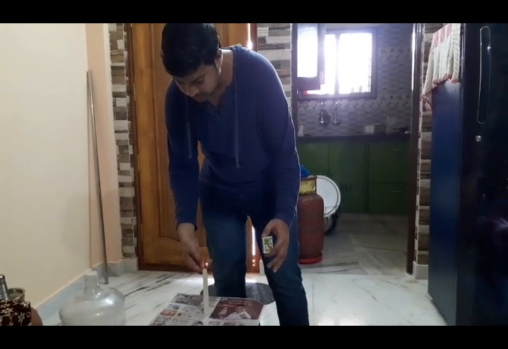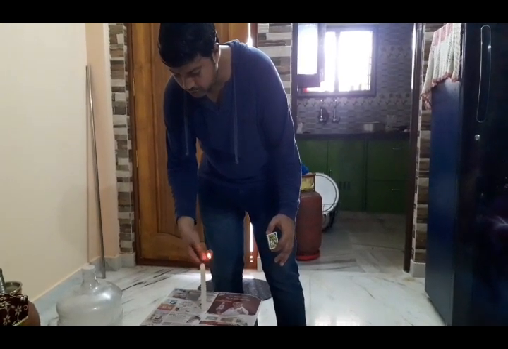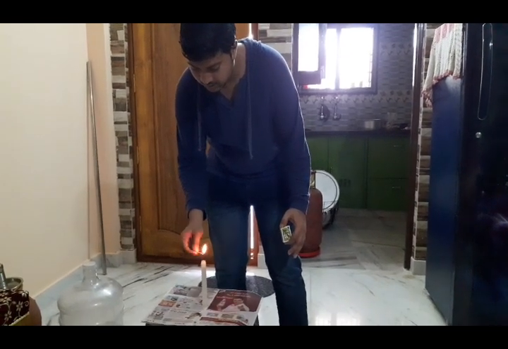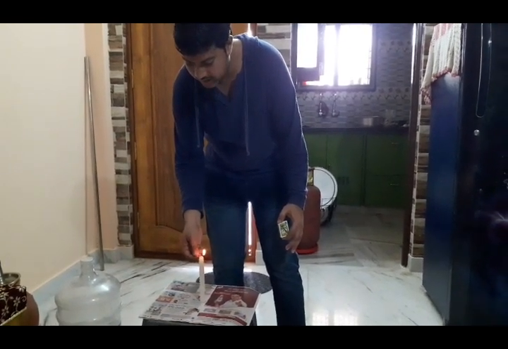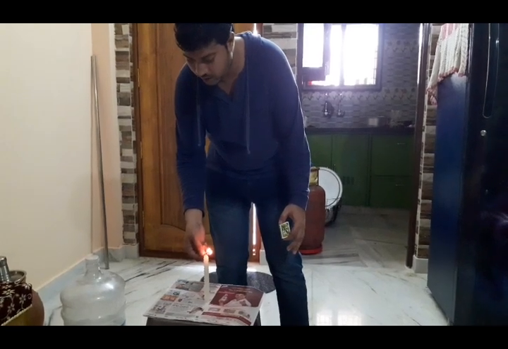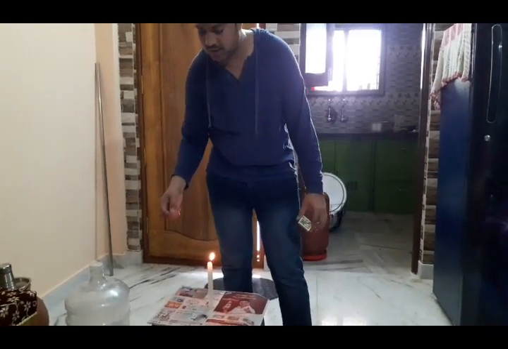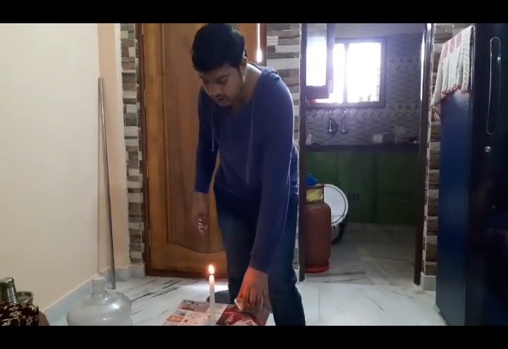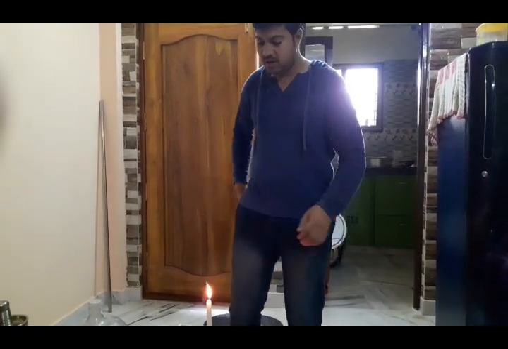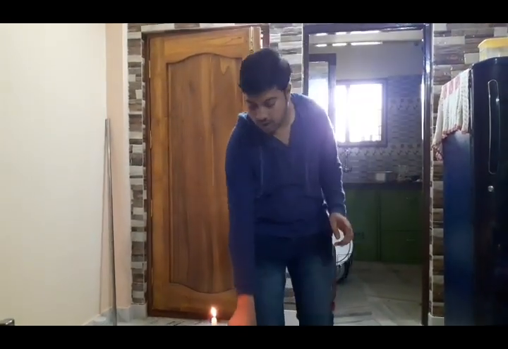And I request you, if you want to try this experiment at home, please don't try this indoors. I am trying this indoors because outside there is a lot of air and the candle will not stay lit. But please do not try this experiment indoors, because inside your house there are many things which can catch fire very easily, like the fridge. Inside the fridge there is a lot of combustible gas. That is why I request you not to try this experiment in your house.